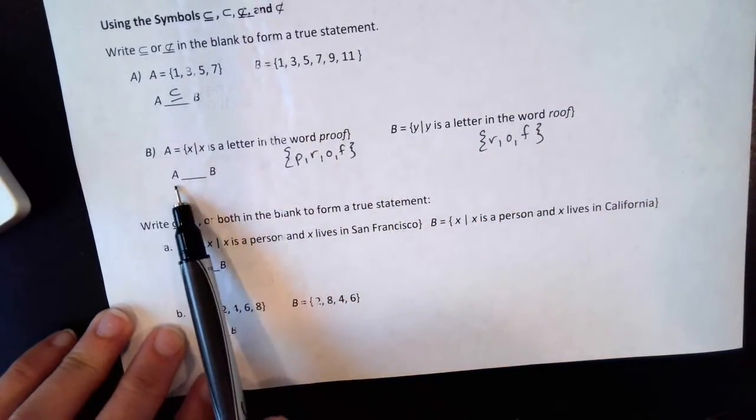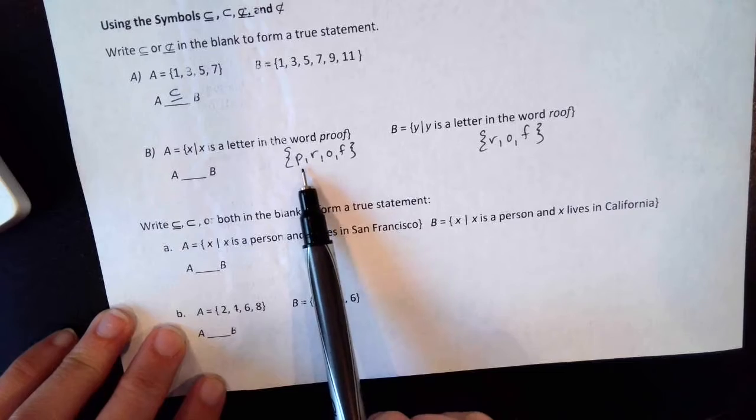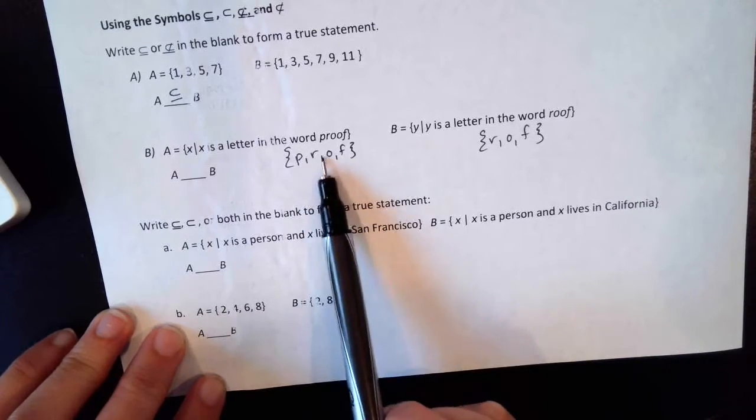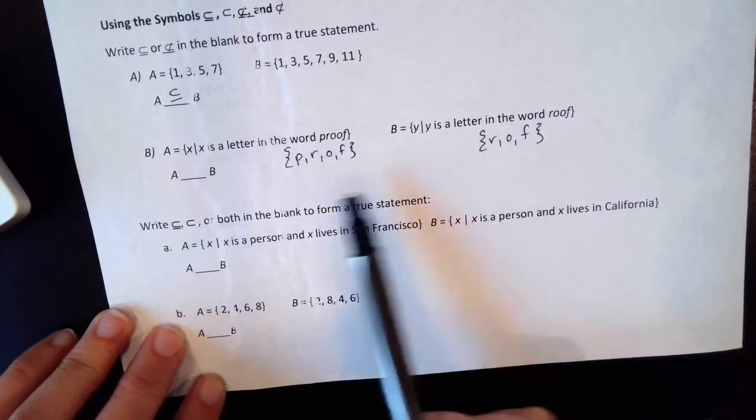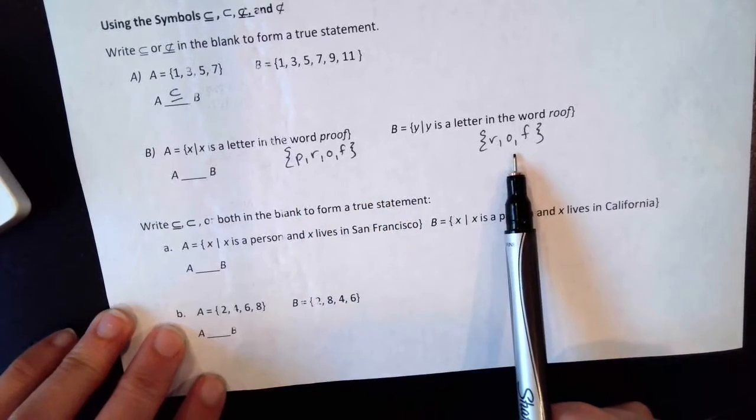So I need to decide if A is a subset of B. So that means, can I find all of these letters in this set over here? Can I find a P over here? I cannot.